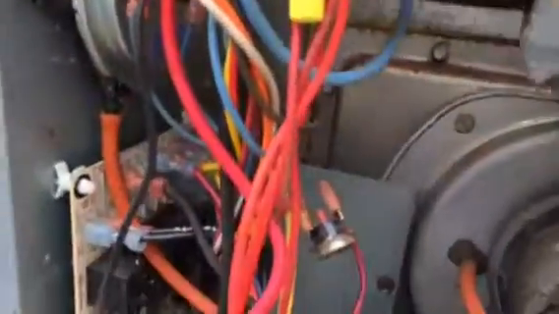Max temp on this rollout switch is 300 degrees. I have the rollout switch bypassed with another rollout switch down here. The max temp on this rollout switch is 350 degrees. Now, there are a couple different reasons why a rollout switch would trip.